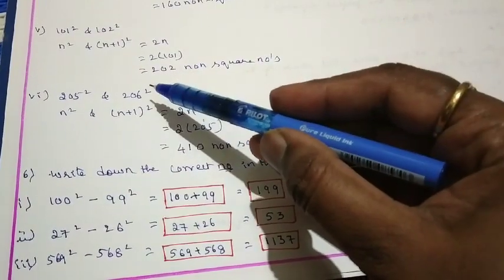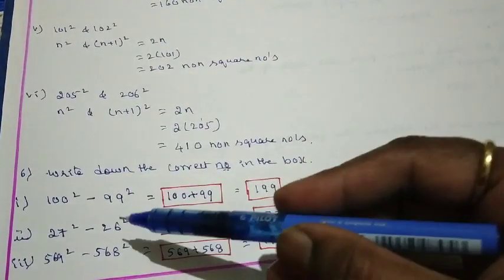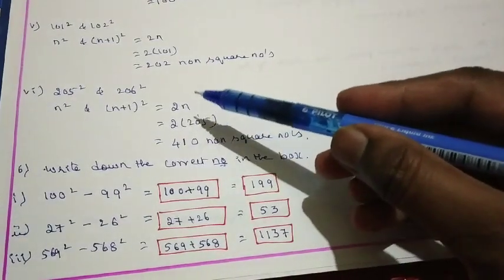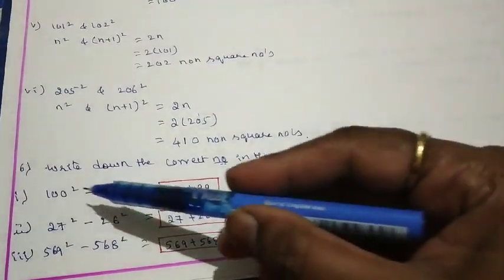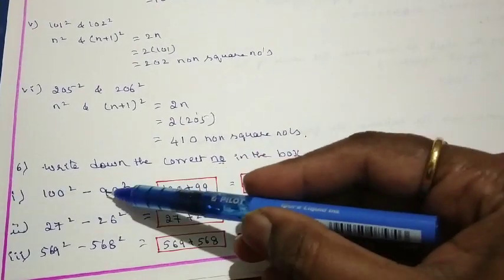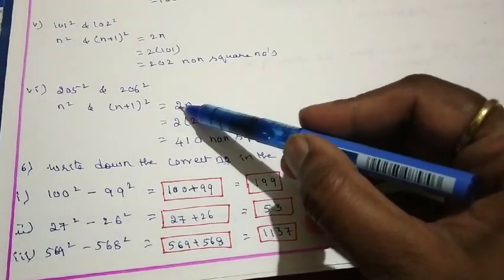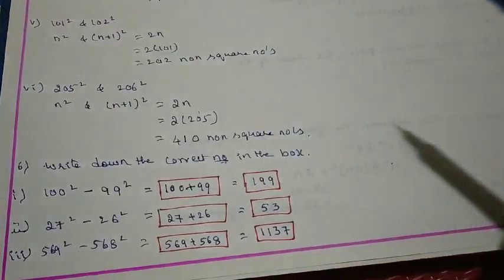Keep in mind, children, don't get confused. This is also squares of consecutive numbers, only. But here he is asking for non-square numbers, and here he is asking for the difference. So for the difference you need to add up the bases. To find the non-square numbers you have to use the formula 2n. Clear?